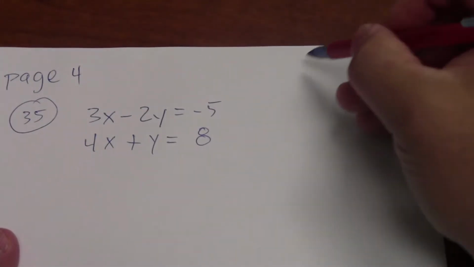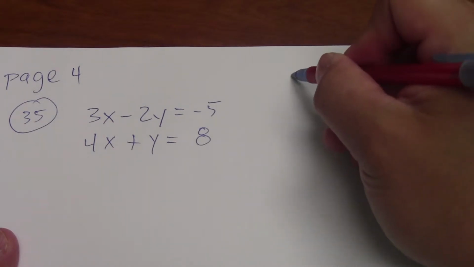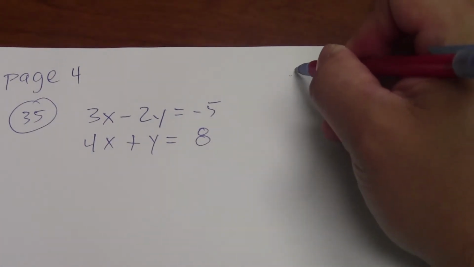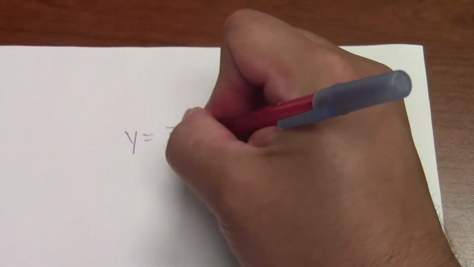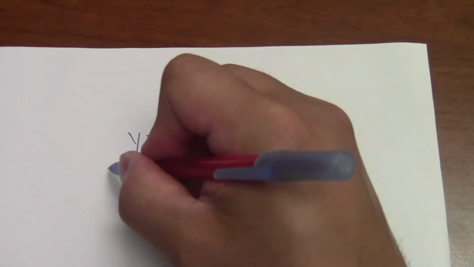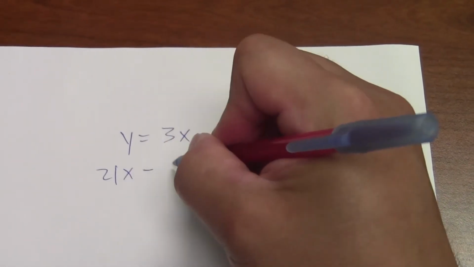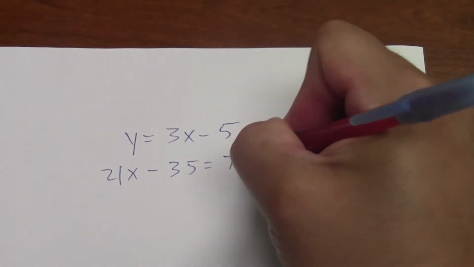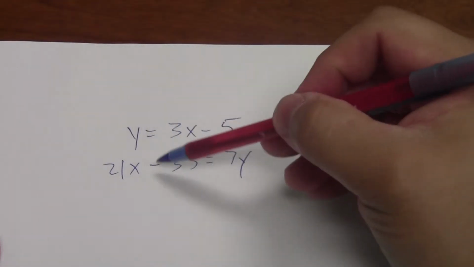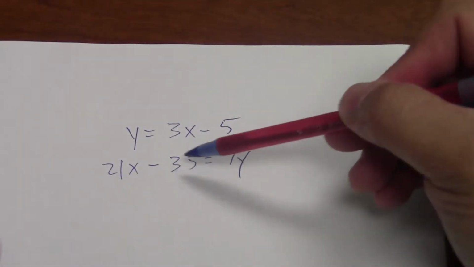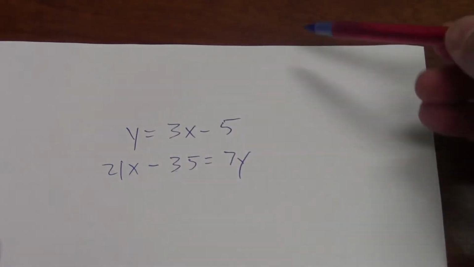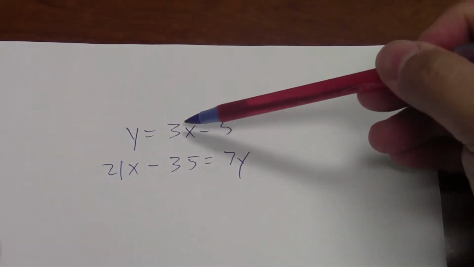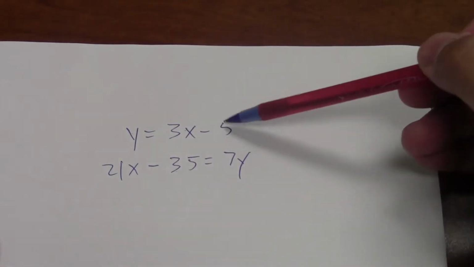I was going to do one where I had to rearrange it. Let's just do this. Let's say this was, just so you can see. I'll go back to this problem in a second. Let's say you had y equals 3x minus 5 and 21x minus 35 equals 7y. All right, we want this to be in the format of x's, y's, z's equals numbers, but right here you can kind of see it's not in that format. So we got y and then we got x's on this side and with numbers.